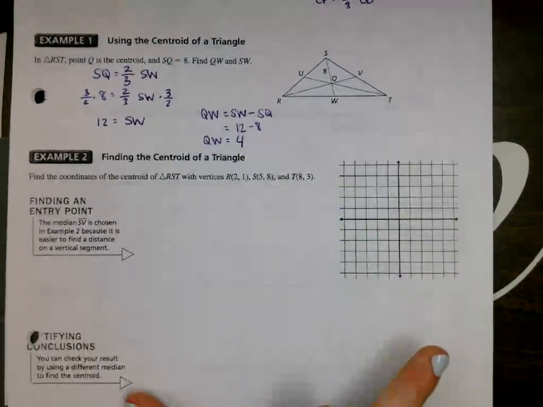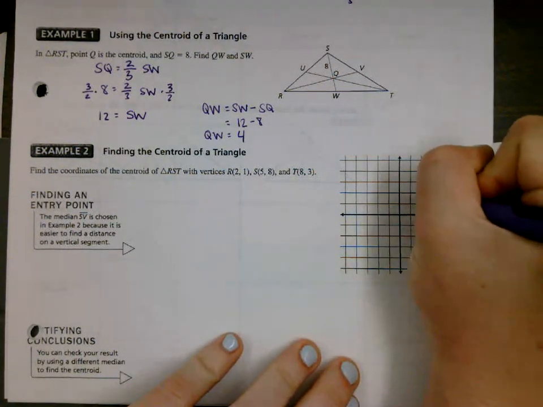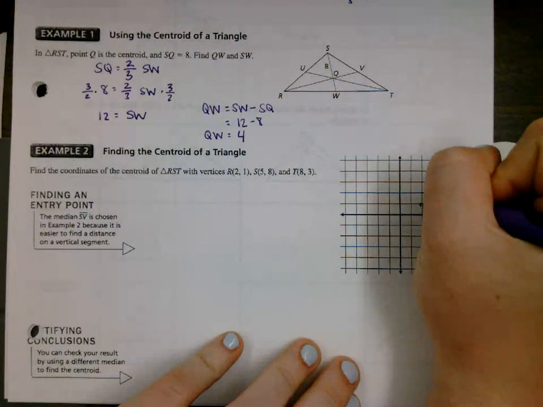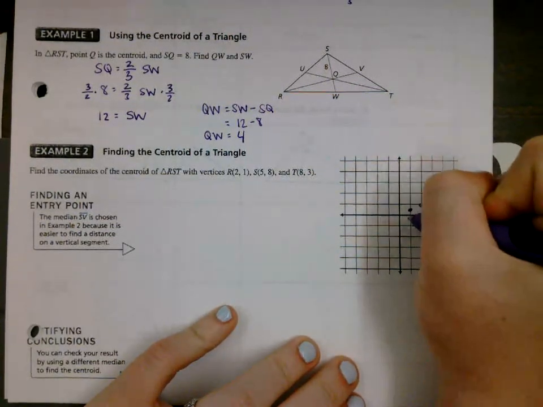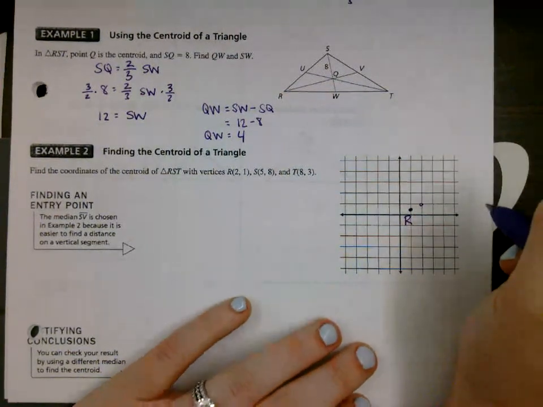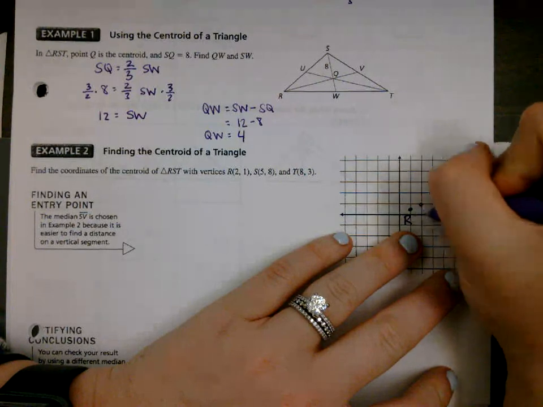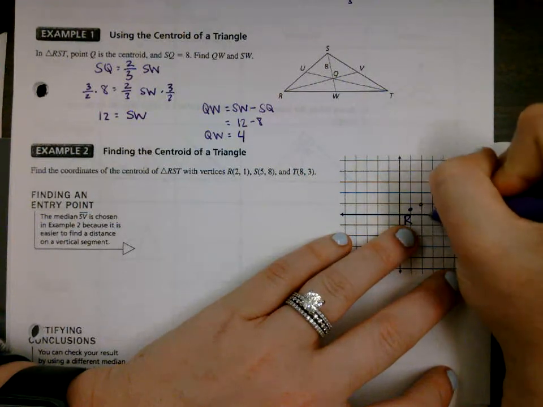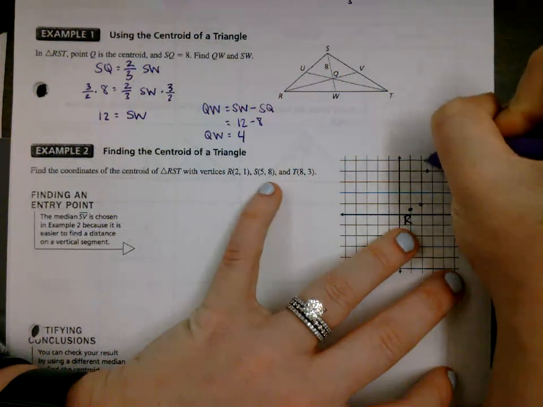Okay, so in example 2, it says to find the coordinates of the centroid of triangle RST with vertices of R at 2, 1. I'm actually going to count by 2's here. So here's 2, 1. There's R. S is at 5, 8, so that would be in the middle here, between 4 and 6 on the x-axis, and 8.